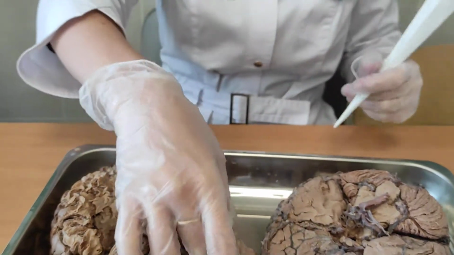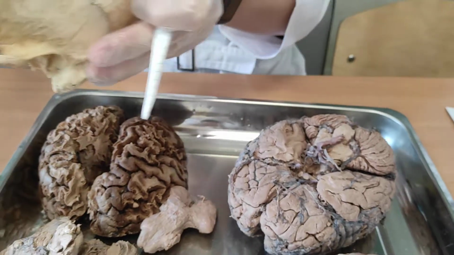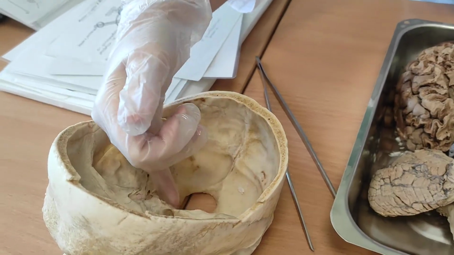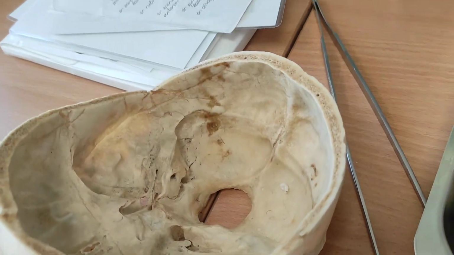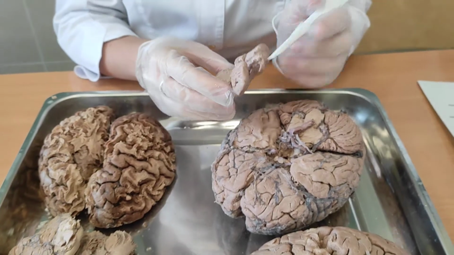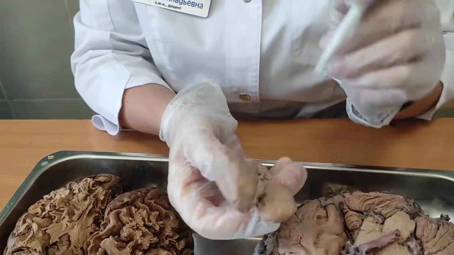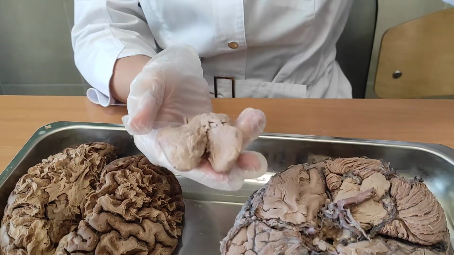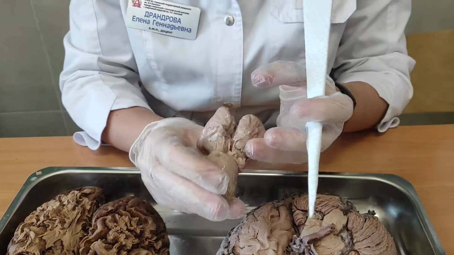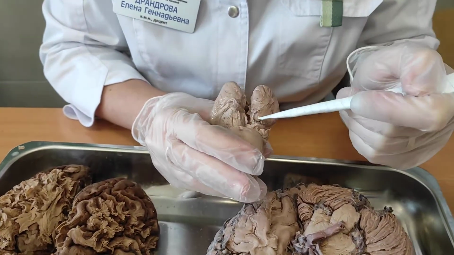If we talk about the topography of the midbrain, we should say that it is located together with the other structures of the brainstem, I mean medulla oblongata and pons. It is located here in the posterior cranial fossa. And the syntopy is clear also. Below there is pons, above there is thalamus, structures of diencephalon, and from the upper side it is covered by cerebral hemispheres.